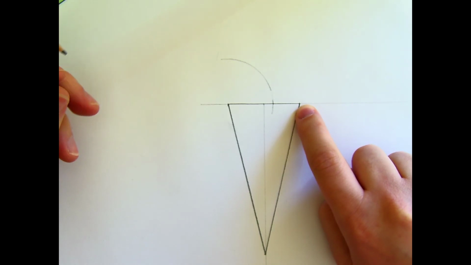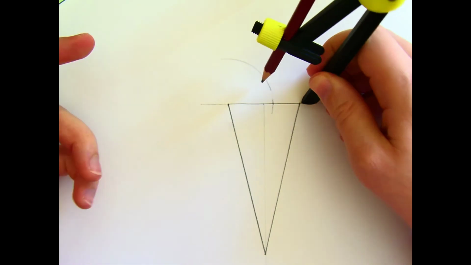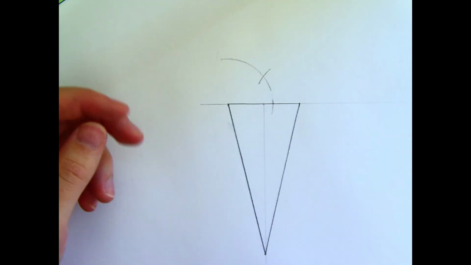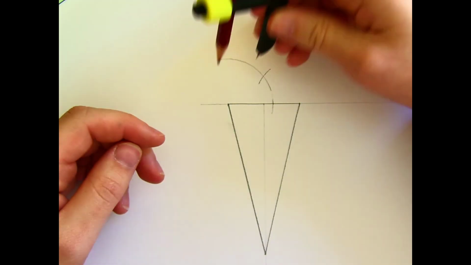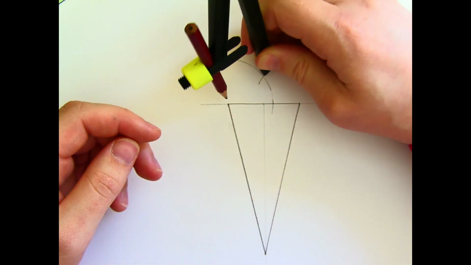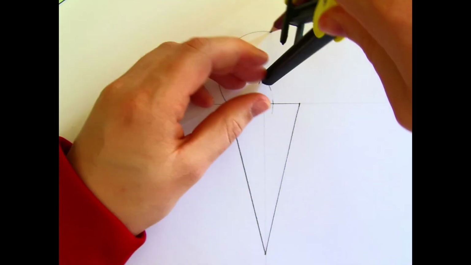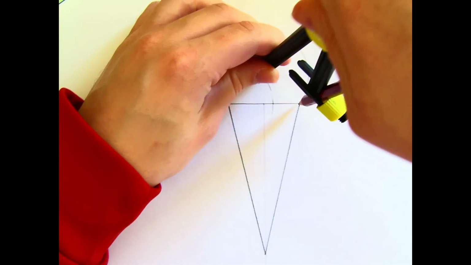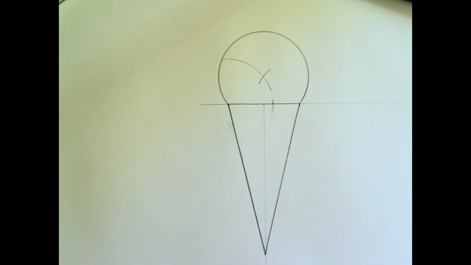swing an arc, point my compass on another point on the circumference that I know, which is this one, swing the same size arc, which is the radius distance. That gives me the center of the circle that I'm looking for, and I can now draw my scoop of ice cream that is going to touch off both of those points. And there we have found our scoop of ice cream sitting up on top of the ice cream cone.